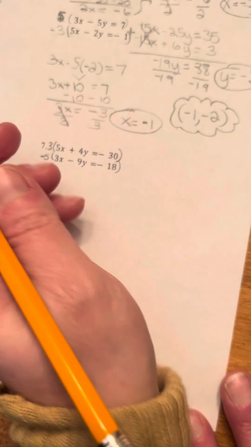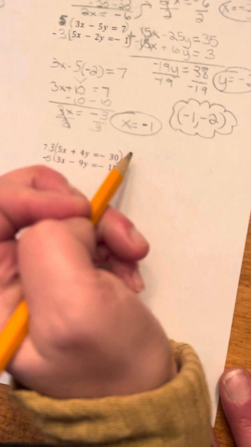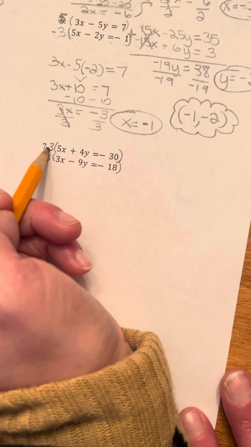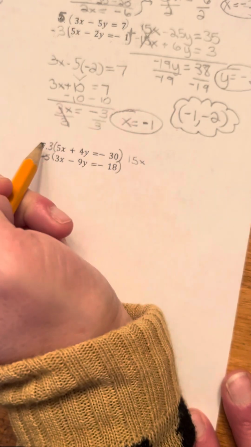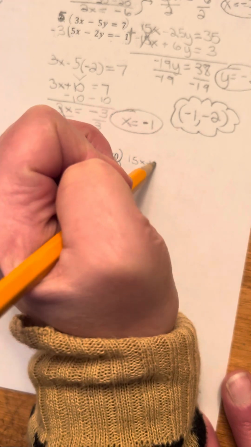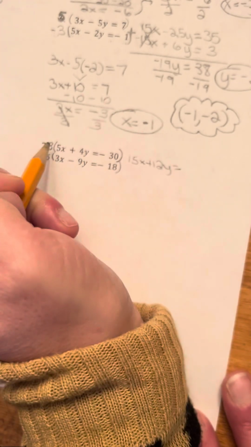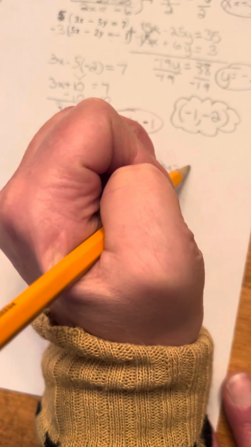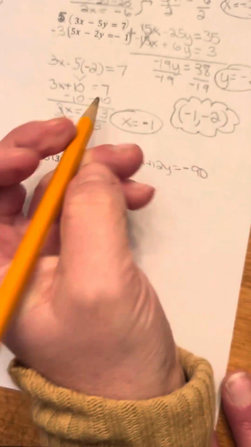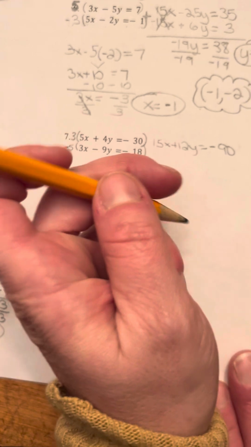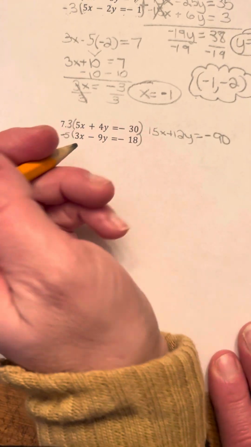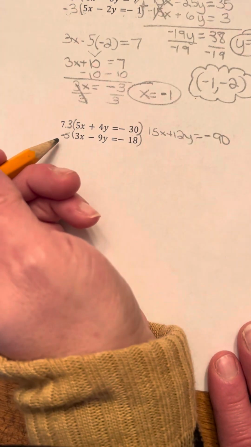So now I'm going to go ahead, next to this, and rewrite the whole equation so that it multiplies everything on the top by 3. So 3 times 5x is 15x. 3 times 4y is 12y. And then 3 times a negative 30 is going to be negative 90. The lower numbers that you can find, the easier this will be because you don't want to deal with really extreme high numbers. Now I'm going to go ahead and do the bottom.